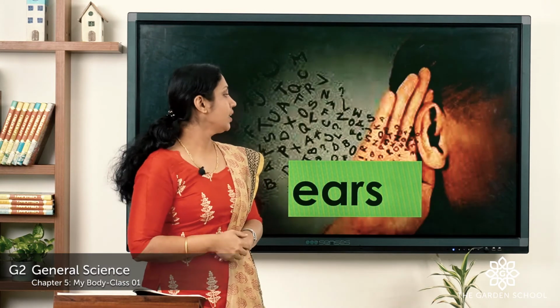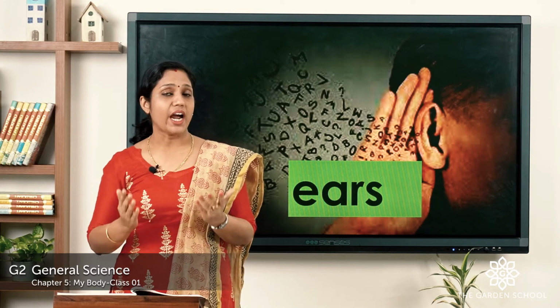Now let's move on to our next sense organ, that is the ears. What do the ears do? We are able to hear different sounds with our ears. We are able to identify whether it's a loud noise or a soft sound with the help of our ears.